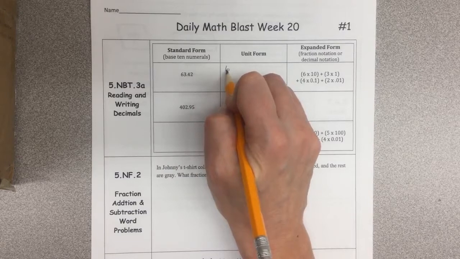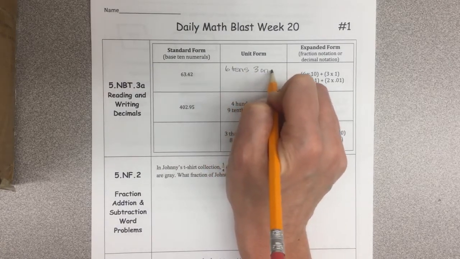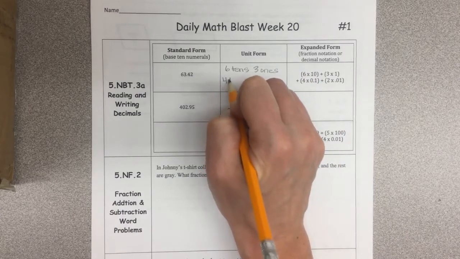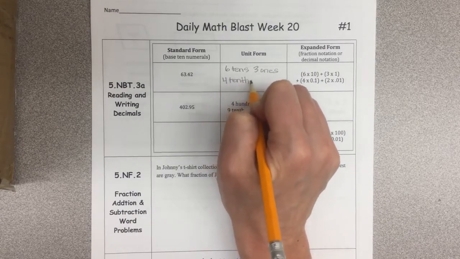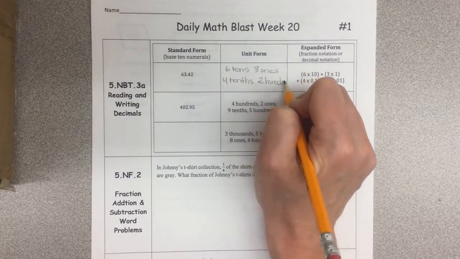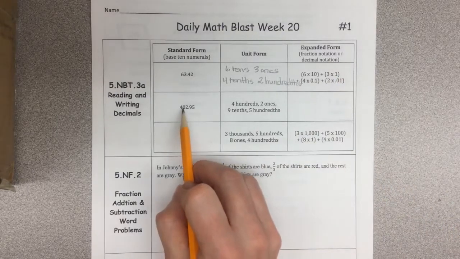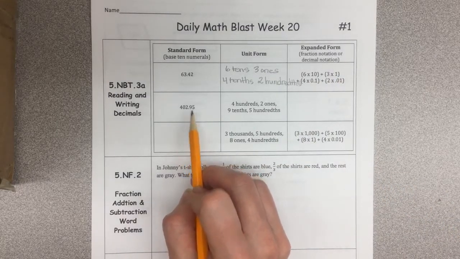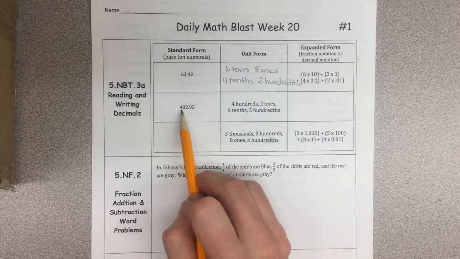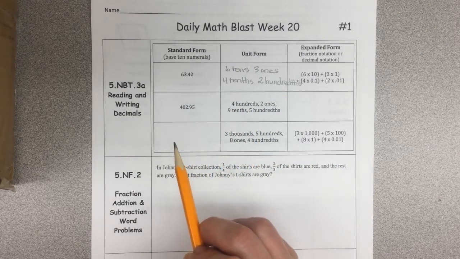So 6 tens, 3 ones, 4 tenths, 2 hundredths. Here I'm given 402 and 95 hundredths. That's 4 hundreds, 2 ones, 9 tenths, and 5 hundredths.